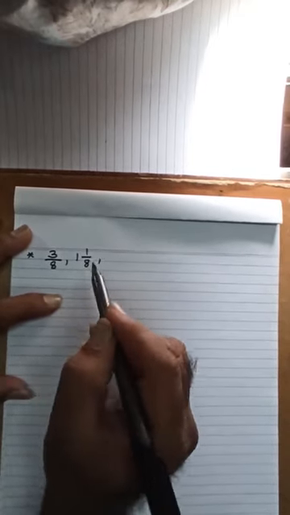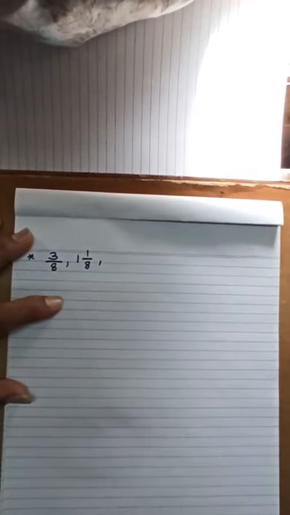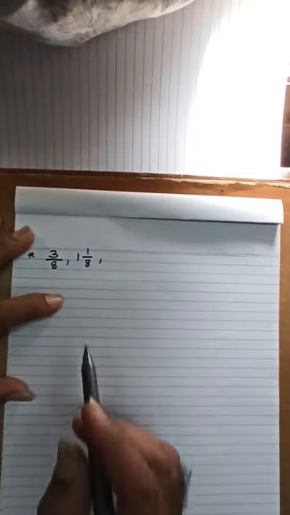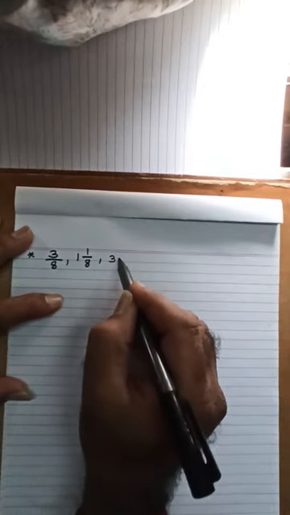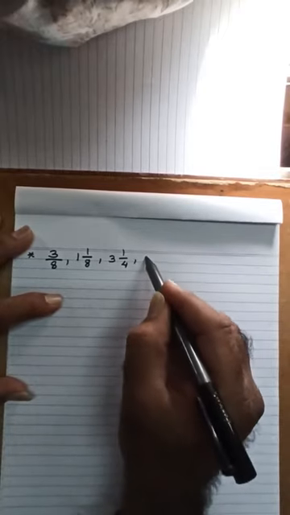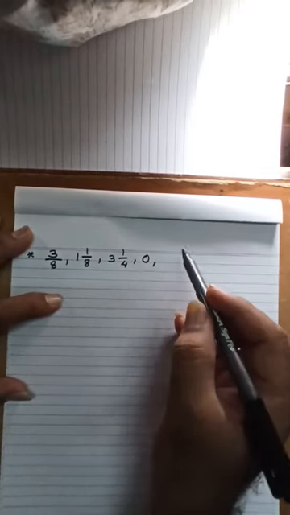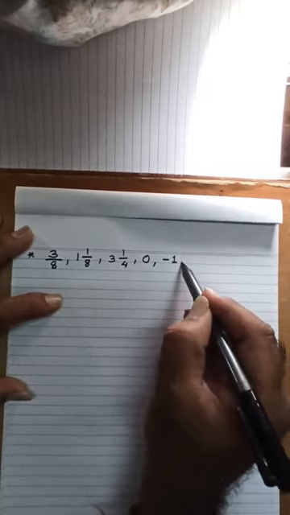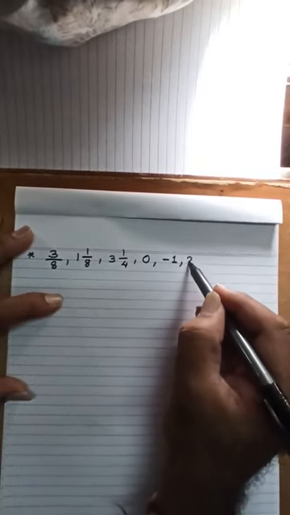The values given are 3/8, then 1 and 1/8, then 3 and 1/4, then 0, -1 and 2.